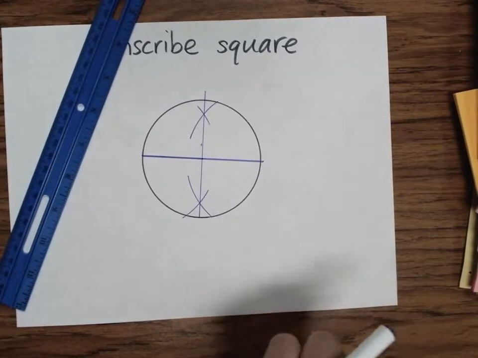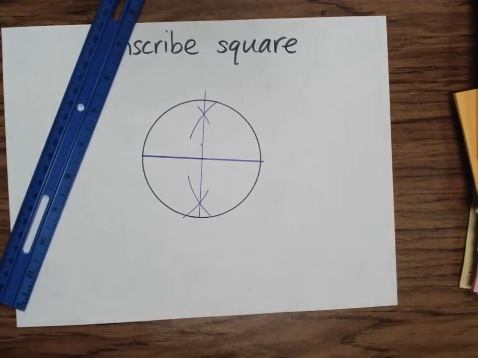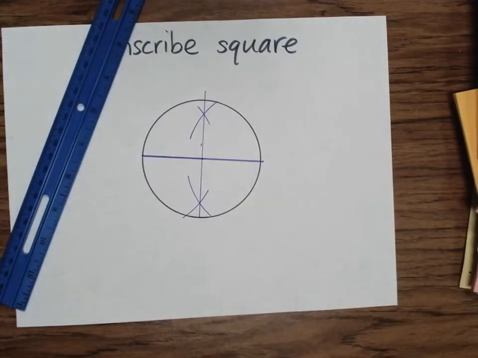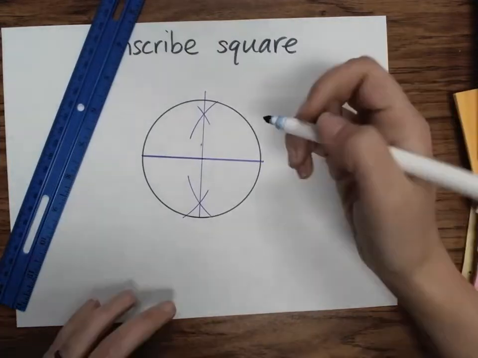All right, so something like that. And then last step here is to actually just make our square by connecting these 4 outer points here.